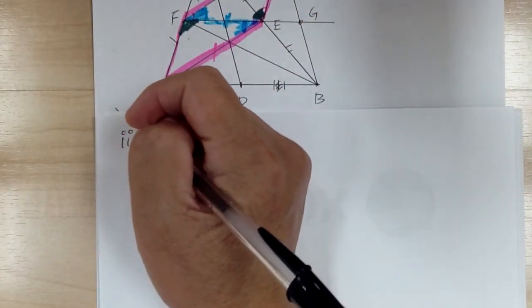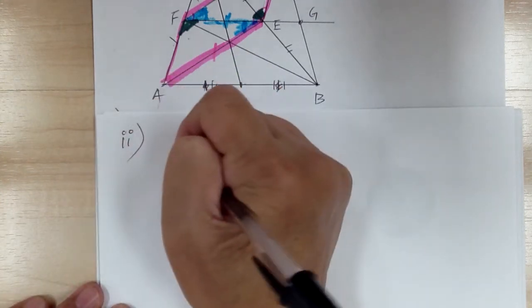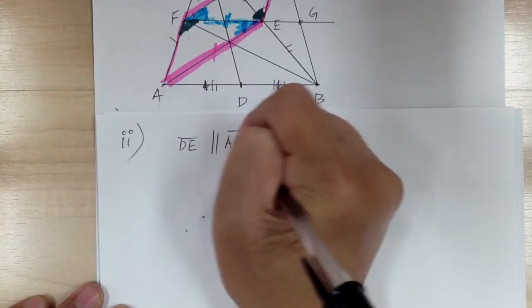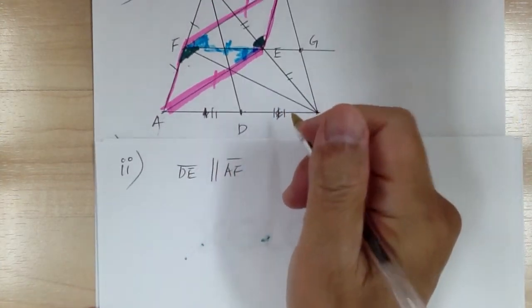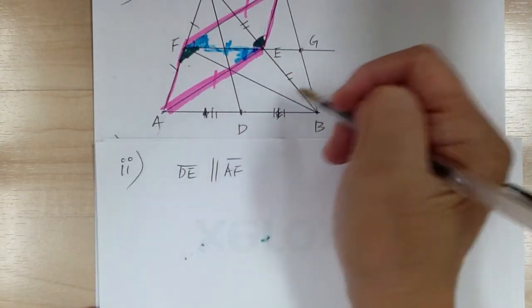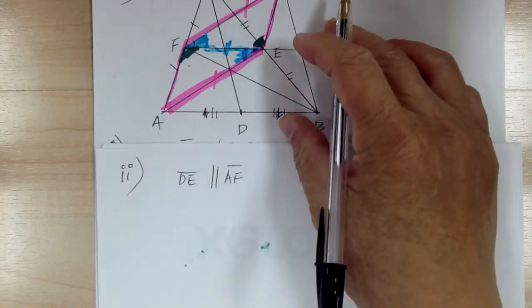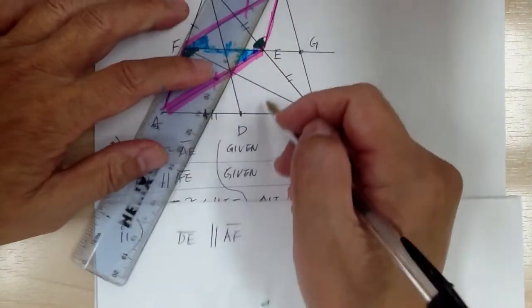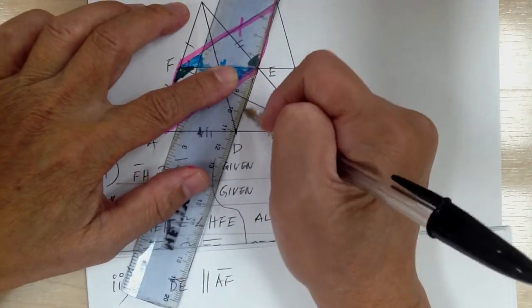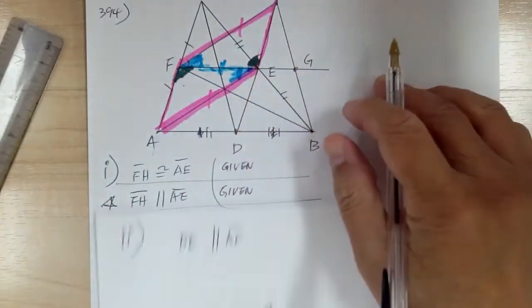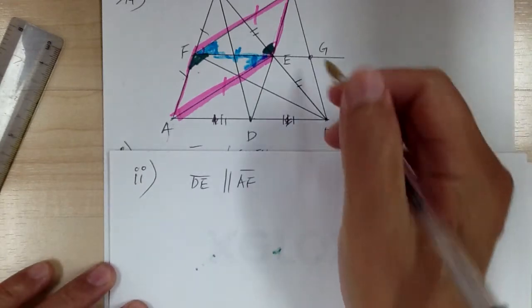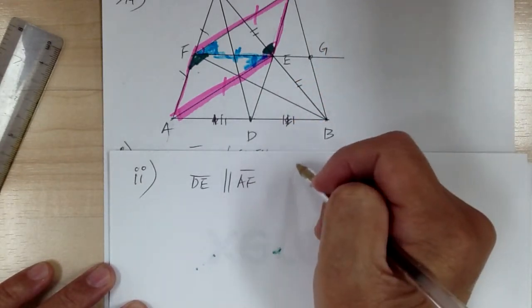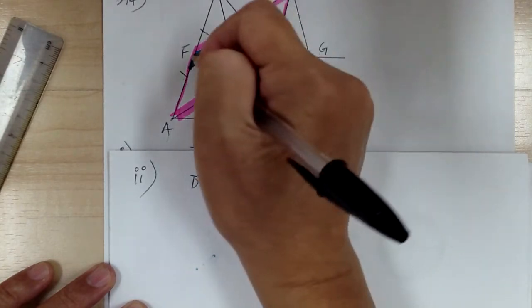Okay, so part 2, we have DE is parallel to AF. So we're going to draw this over here. Since this is a median, all these are medians.